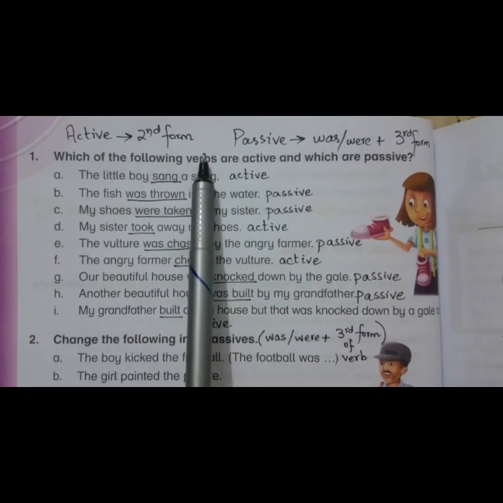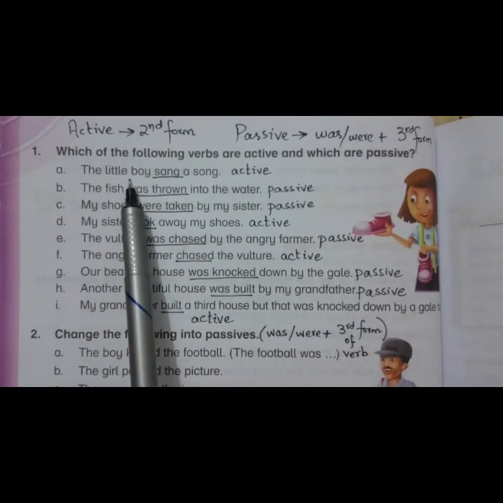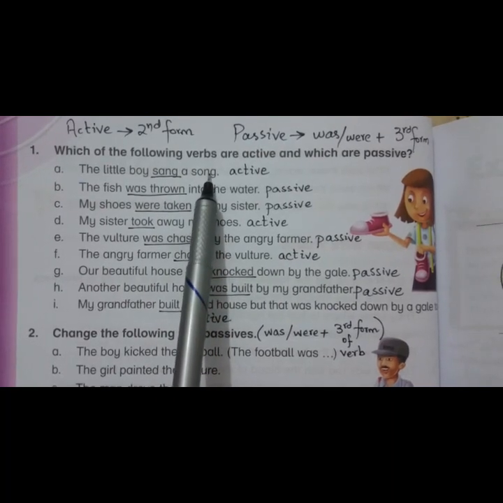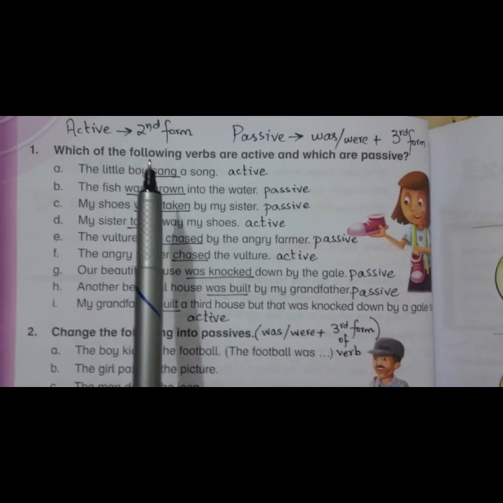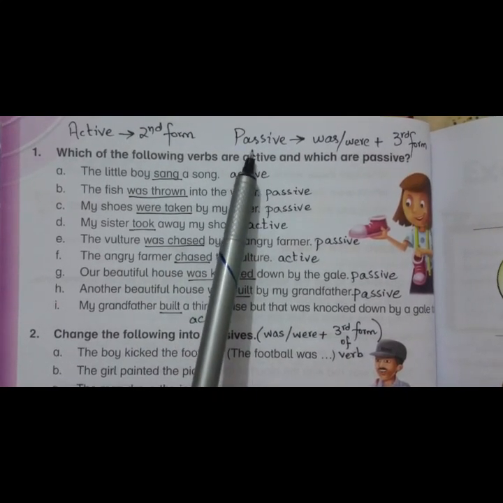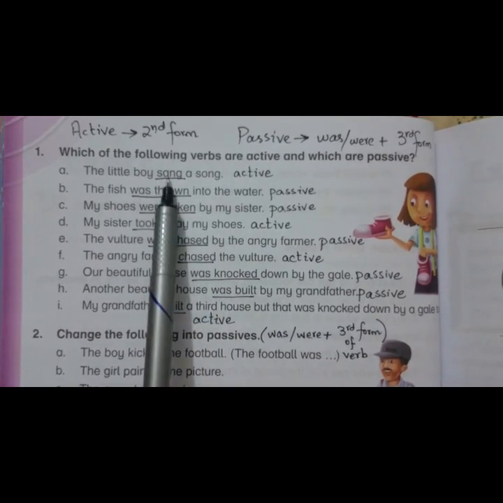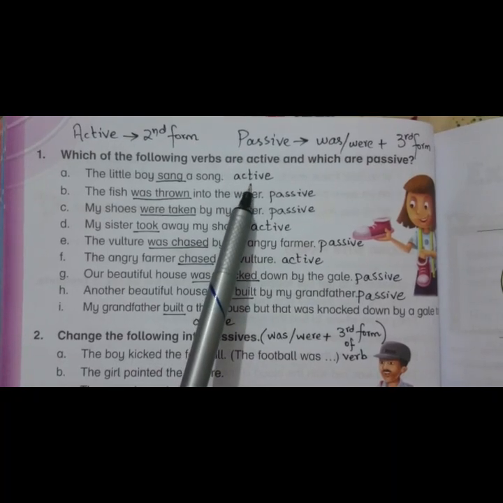Okay, if you are clear with this part, let's begin our first part, which is: the little boy sang a song. First of all, we should know where the verb is. We will point out the verb first, and then we will recognize whether it is used as an active or a passive verb. So, sang, as it is the second form of verb, so it is active.